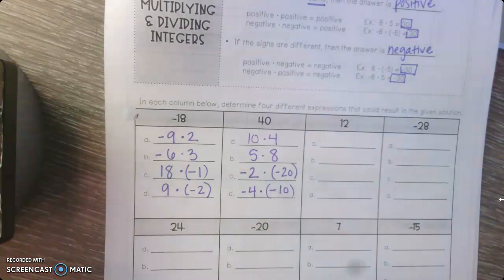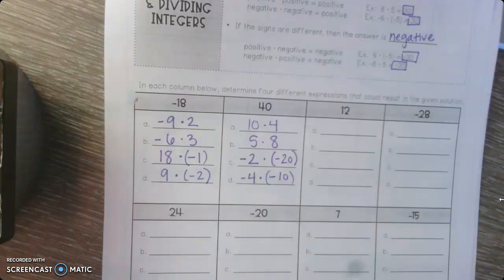Okay? So take some time, try to fill these out. Work with your elbow partner or neighbor to complete these. Okay? And then you can check in with the teacher, make sure that you're on the right track. Okay? Alright.